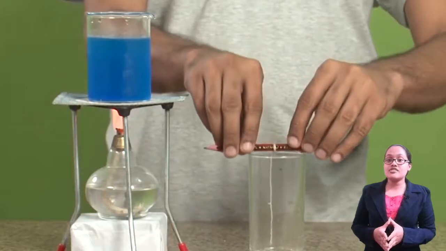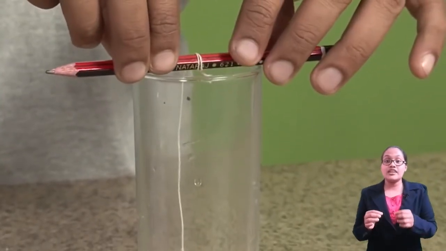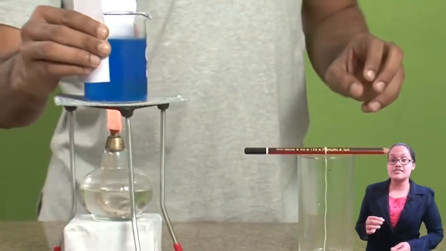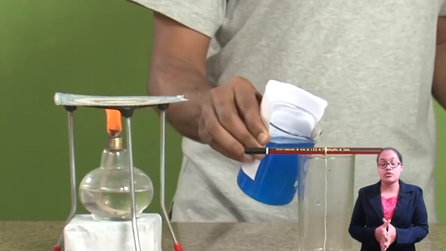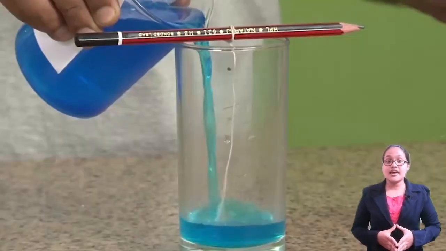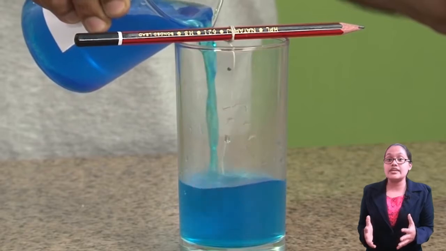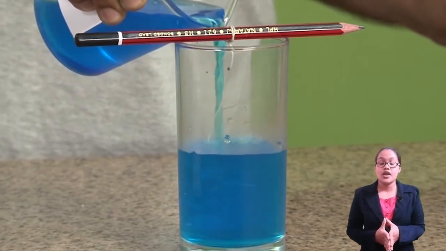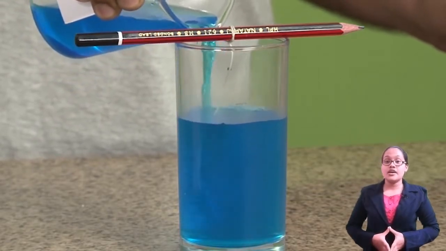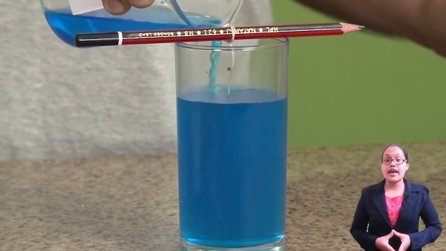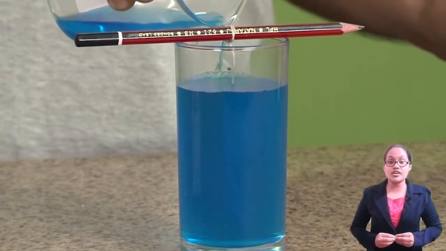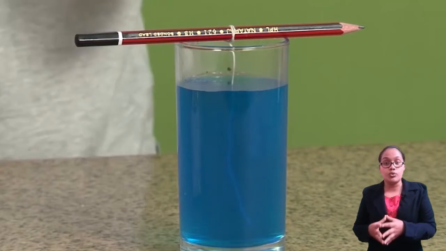When a few crystals are attached to the glass rod, we can understand that the solution is saturated. Then we can stop heating and allow the saturated solution to cool.